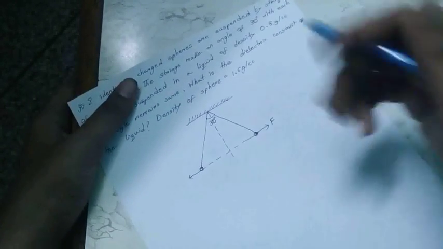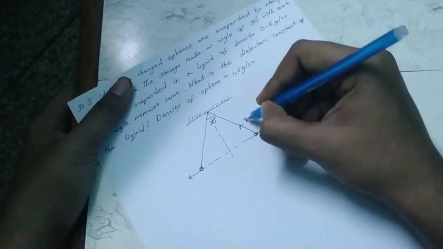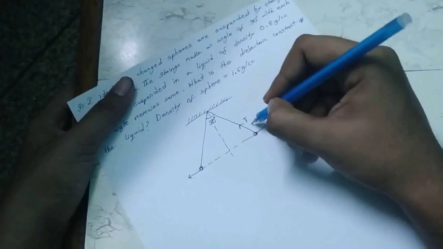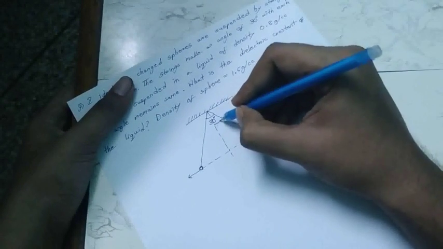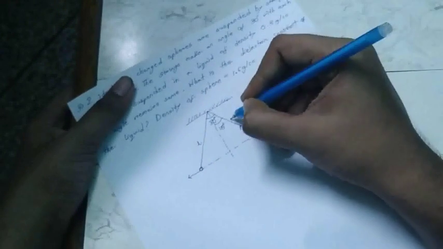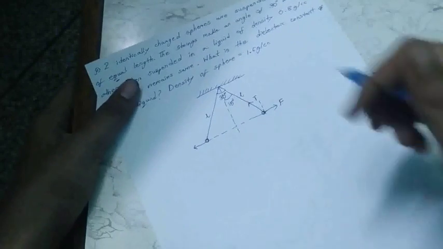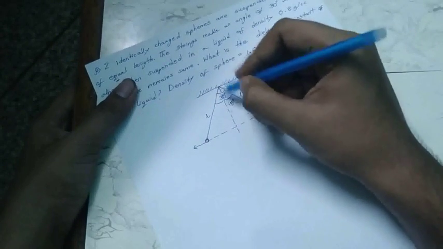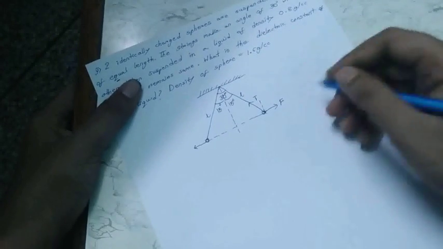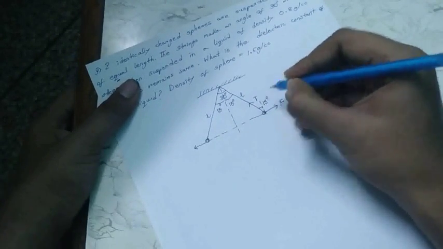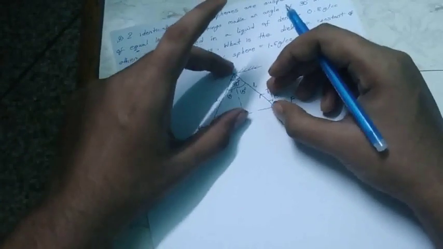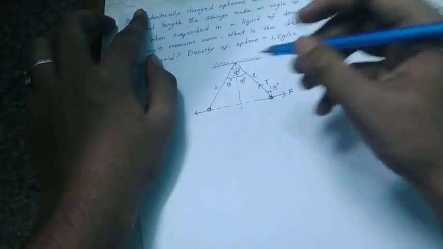So the force is F, and there will be a tension along the string acting on the sphere, that is T. I am considering this sphere. This angle will be 15 degrees because both these lengths are the same L. So the central line will be the angle bisector, and these two angles will be 15 degrees each. So this angle will also be 15 from alternate angles, because these two lines are parallel. So this is 15 degrees, and this is T.